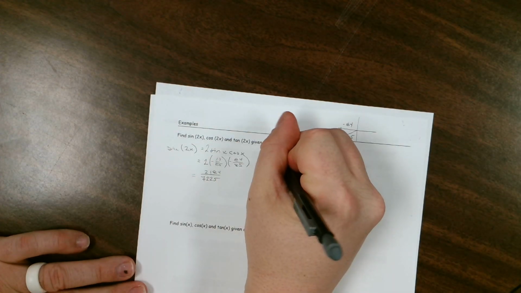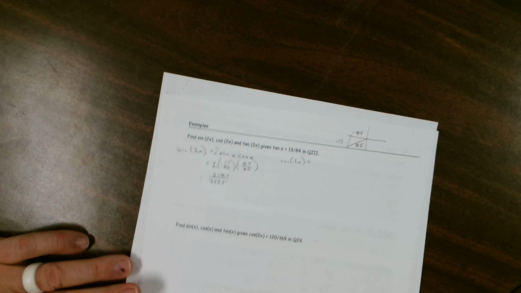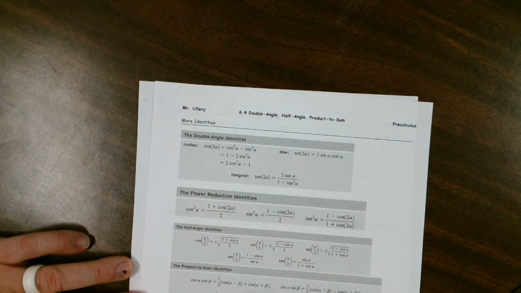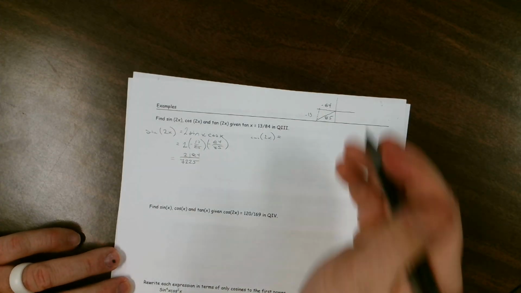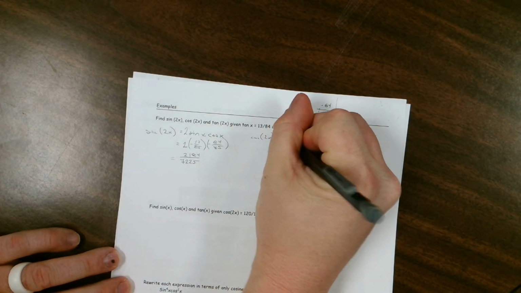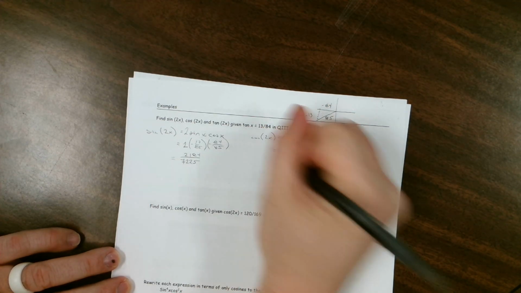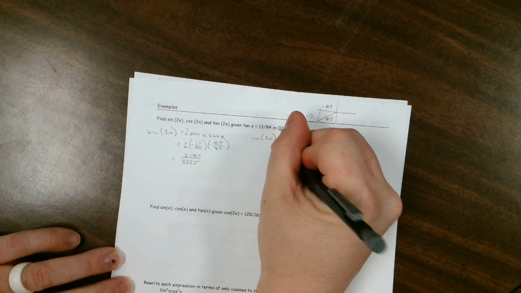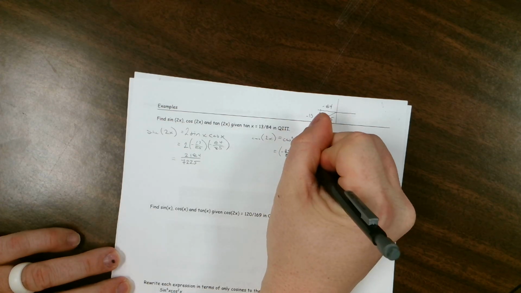When we go do cosine of a double angle, it's the same thing. You actually have 3 equations to pick from. Doesn't really matter which one you pick, you're going to be squaring for all of them. So I'm going to choose the first one and use cosine squared x minus sine squared x. Referencing our angle here, the cosine was negative 84 over 85, so that's going to be squared.